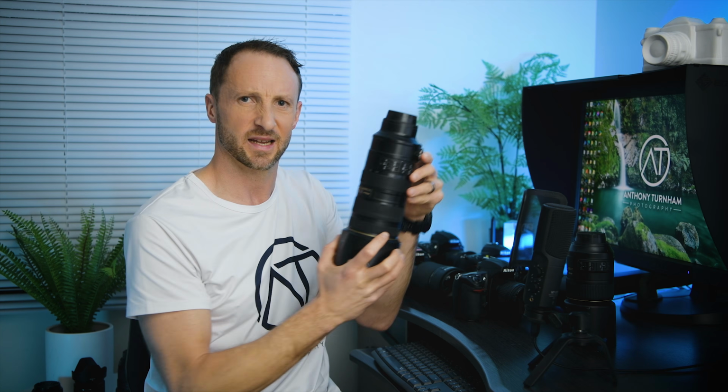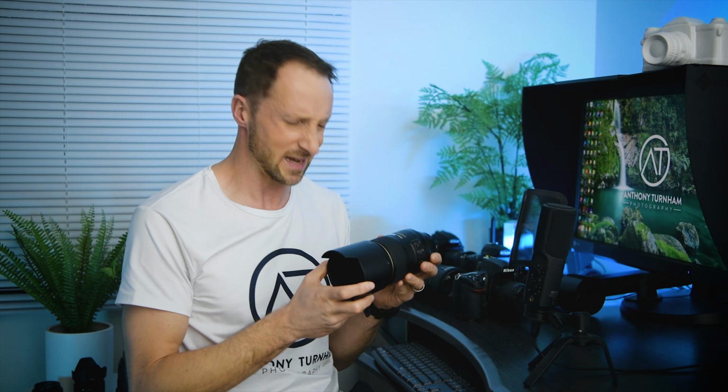f1.4, creamy, beautiful backgrounds. Won't need that anymore. Ooh, f2.8, eye-wateringly expensive. Won't need that anymore. f2.8 macro lens. Pfft, money I wasted on that. The wait is over and it's here.